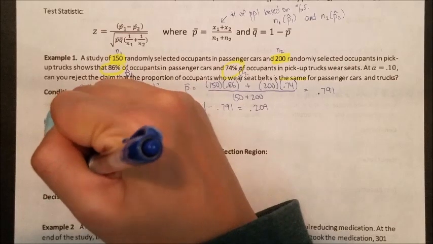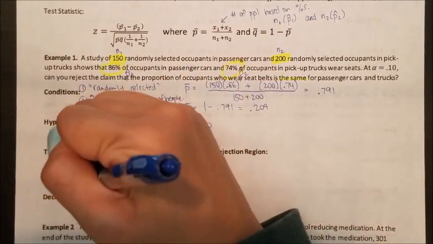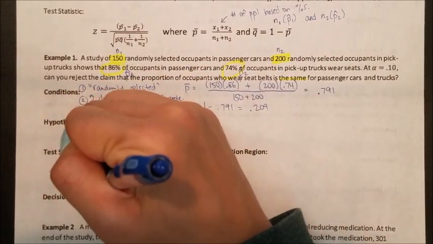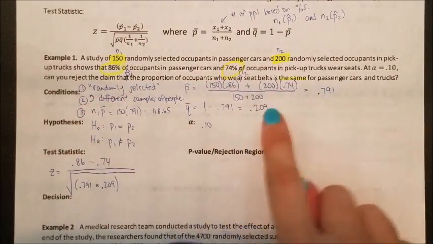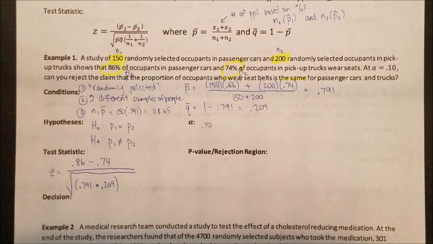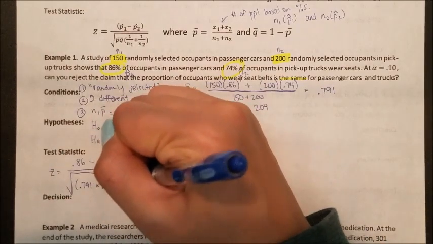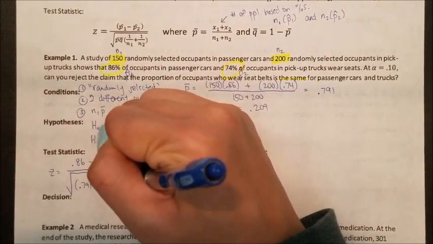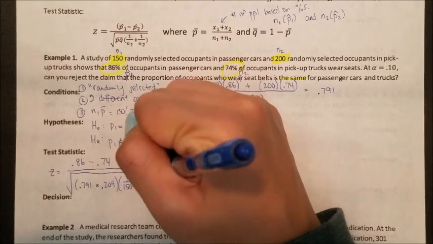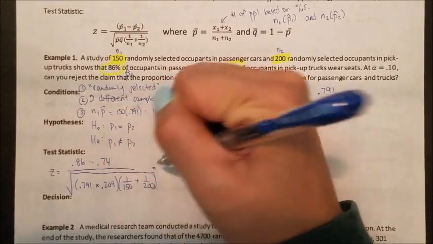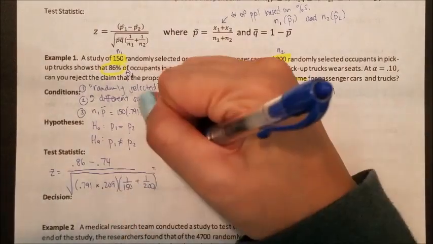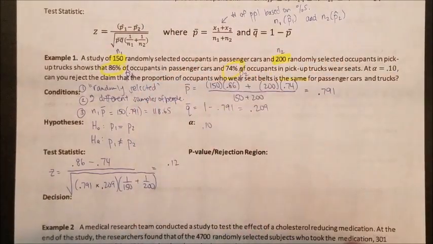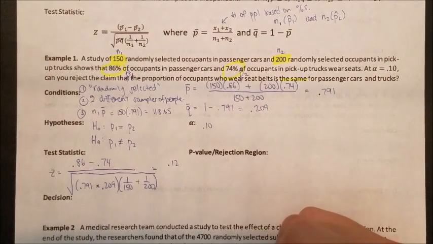Then on the bottom, we have our giant square root. We have the 0.791 times the 0.209 from the P times Q. And then we multiply that by 1 over N1, which is 150, plus 1 over N2. Okay, I'm just going to do this step by step in the calculator. So I'm going to do everything on top first to get 0.12 from subtracting 0.86 and 0.74.